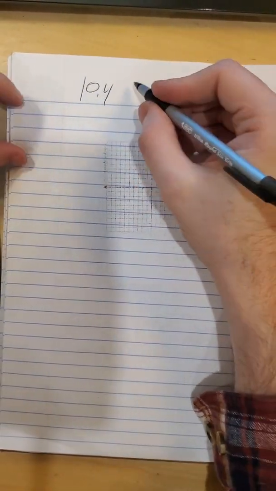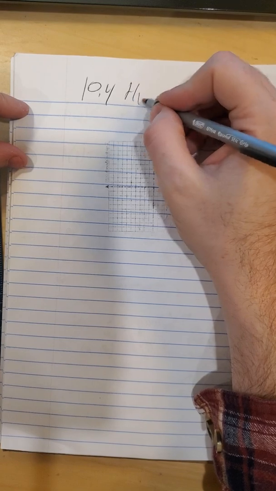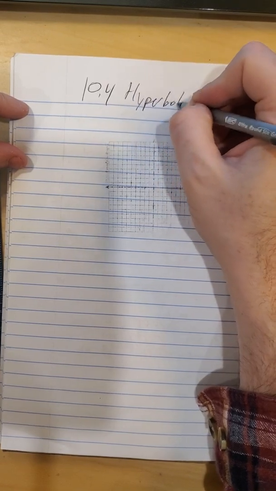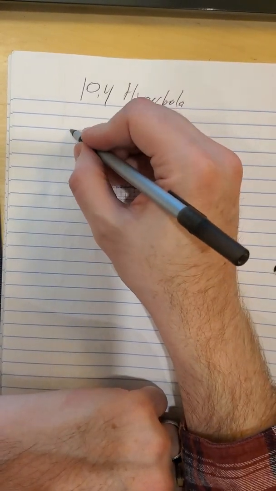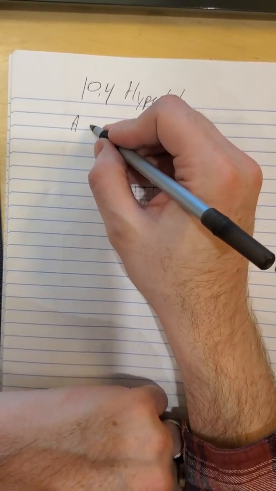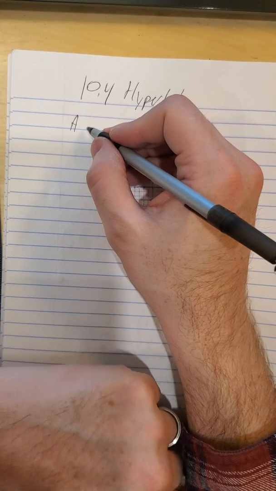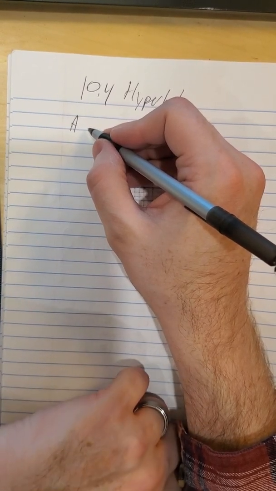Hello and welcome back. Today we get to play with section 10.4 on the hyperbola. So we'll do sort of the exact definition first, and then we'll kind of see what it means.